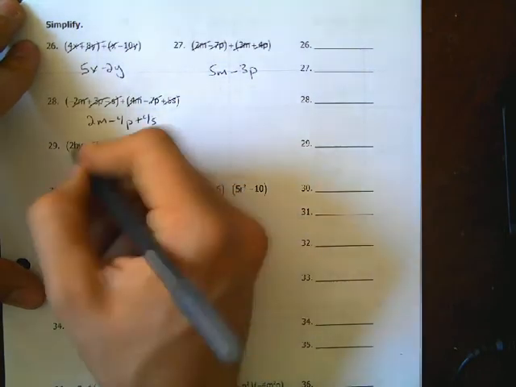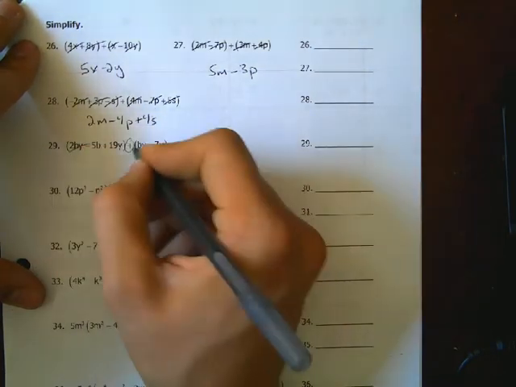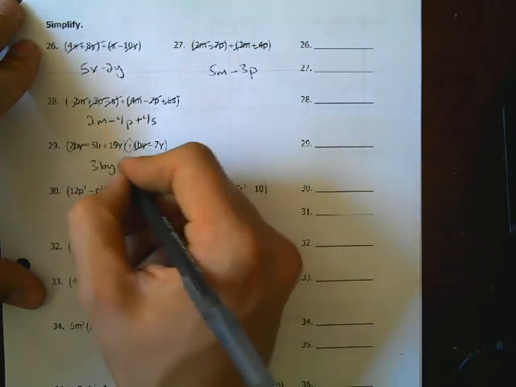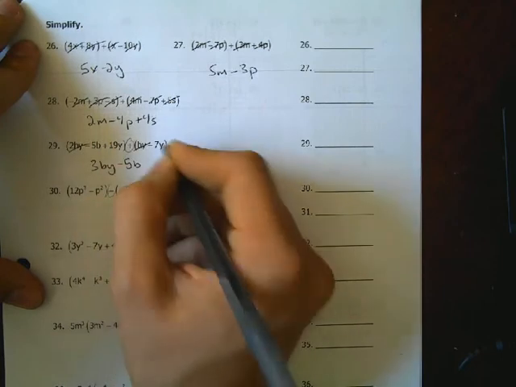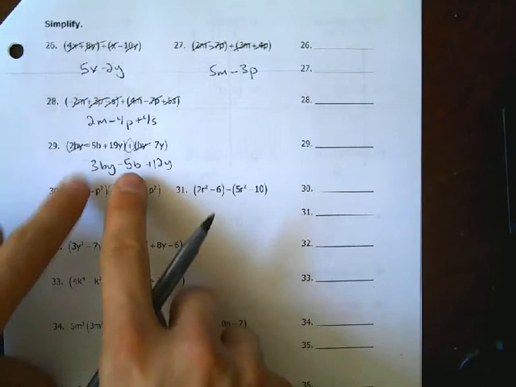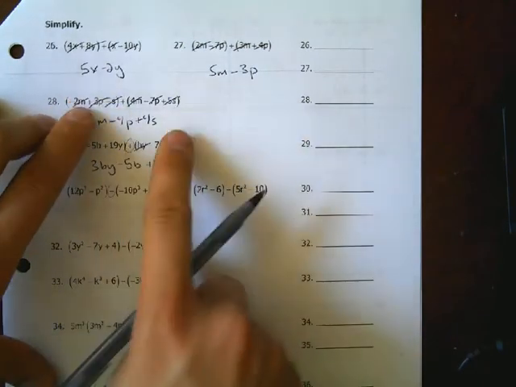On this next one, 2by plus by equals 3by. My b's, there are no other b's. And then 19 minus 7 is 12y. Be very careful. Notice none of my exponents are changing.